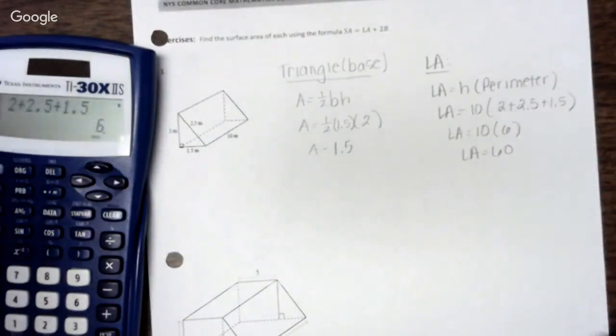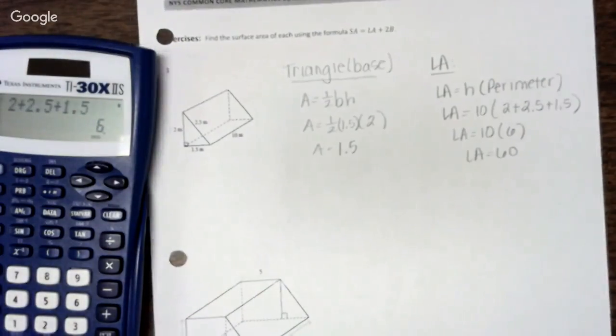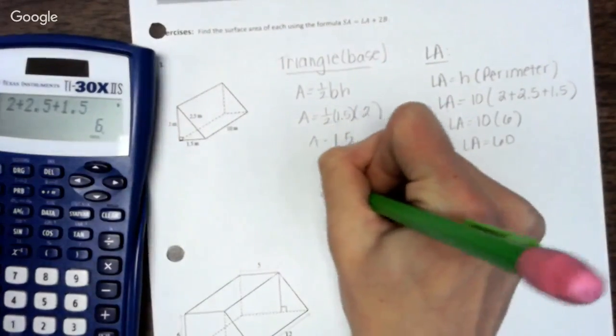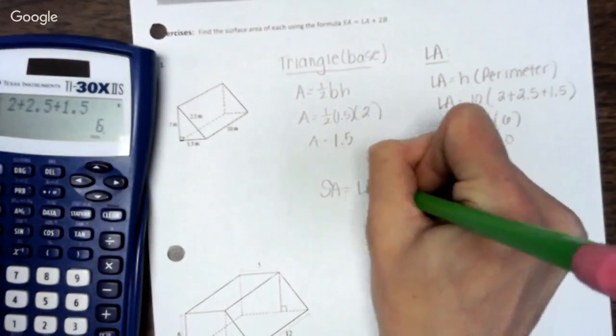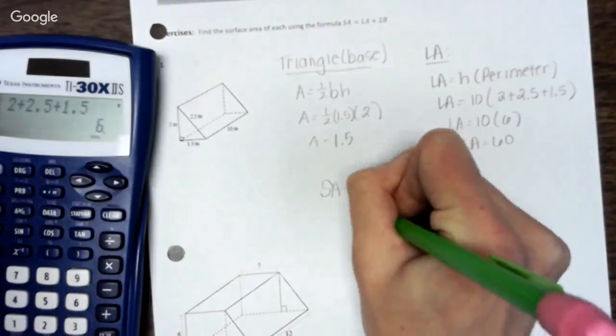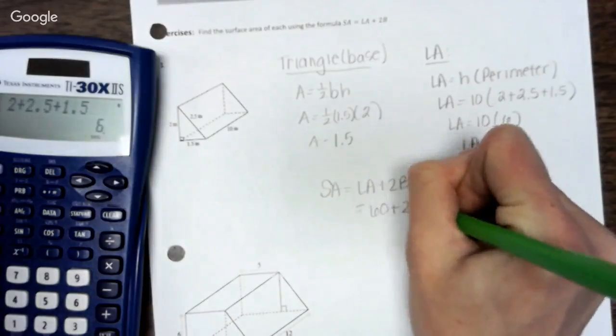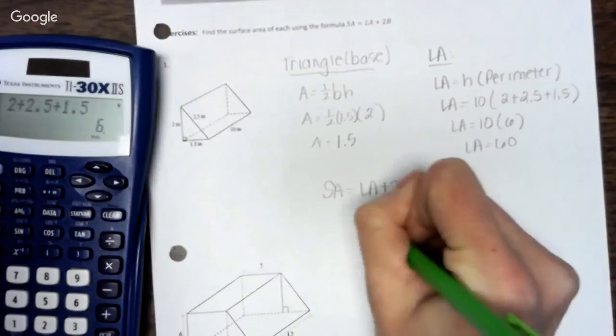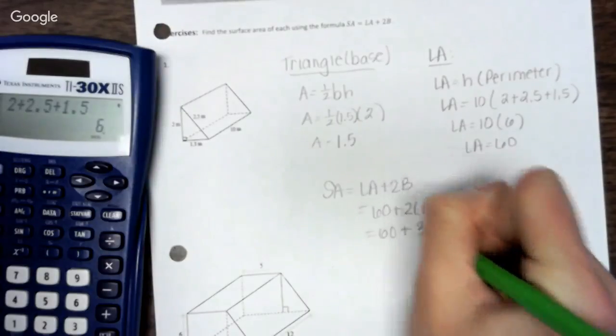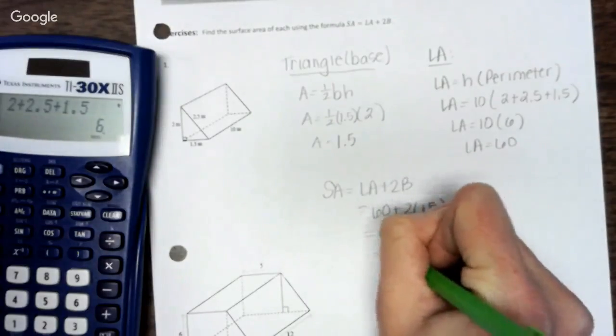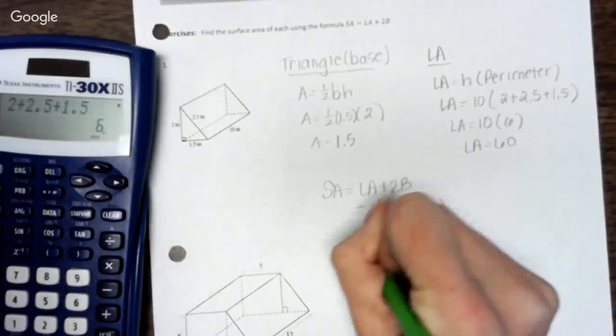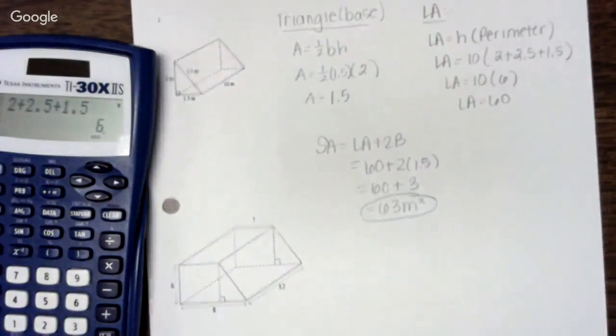So when you multiply, you get 60. All right, so my surface area is lateral area plus 2 bases. Lateral area is 60, plus 2 times 1.5, which is 3. So my whole area is 63 meters squared.